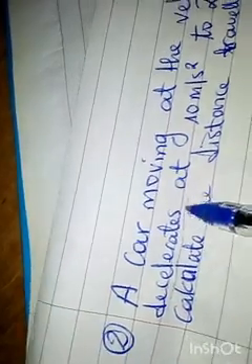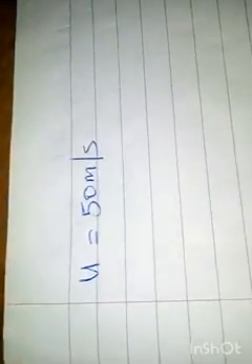A car moving at a velocity of 50 meters per second. This means that this car is initially moving at this velocity of 50 meters per second, and this car decelerates. Take note, this vehicle decelerates, and deceleration is equal to negative acceleration.